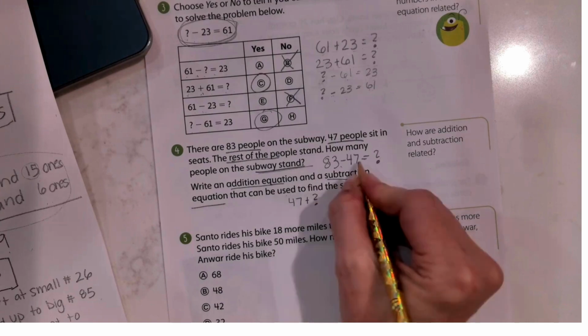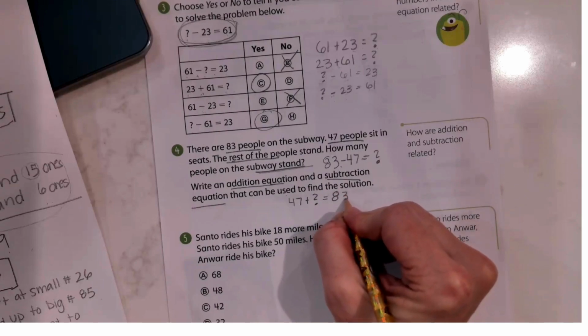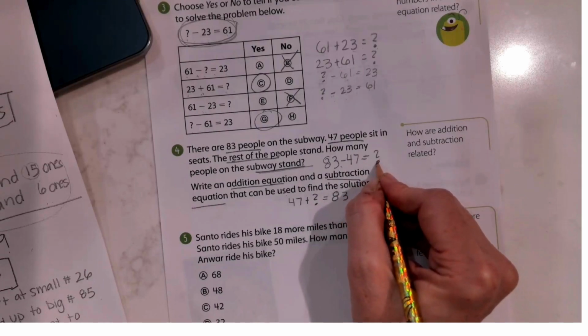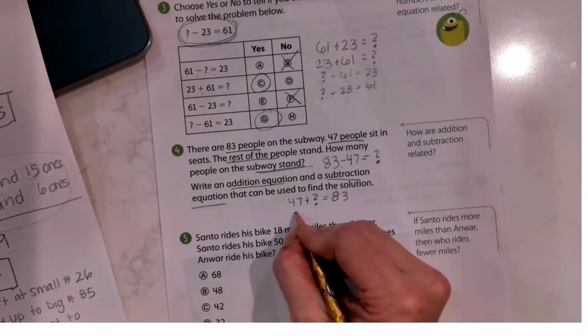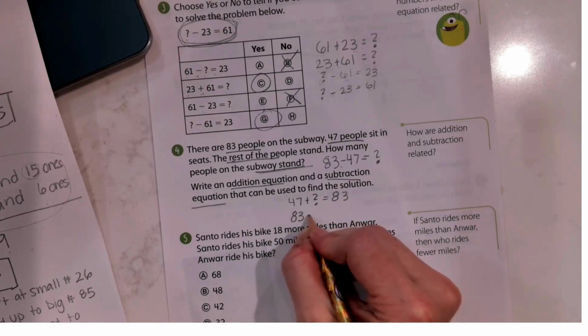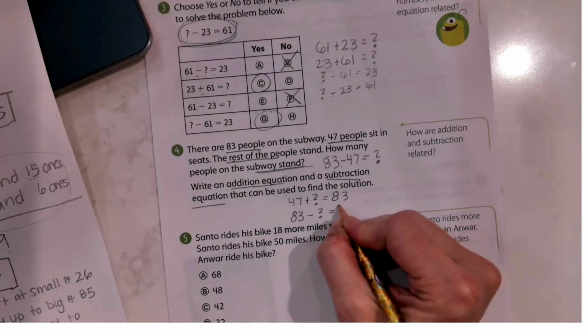We add those two numbers together, you're going to get 83. Okay, and the subtraction would be our big number, again, 83 minus question mark equals 47.